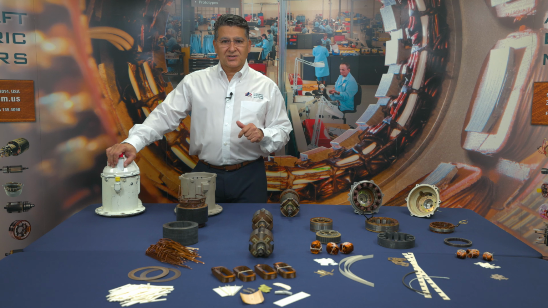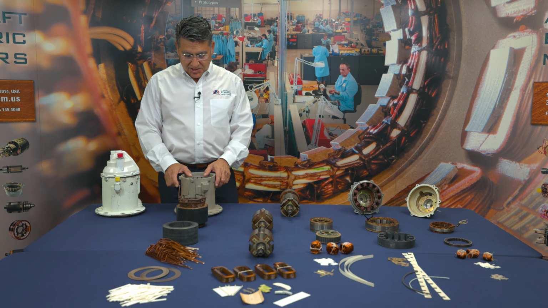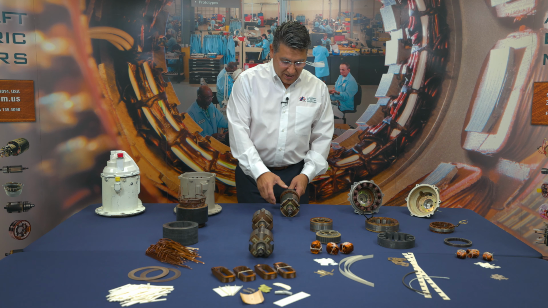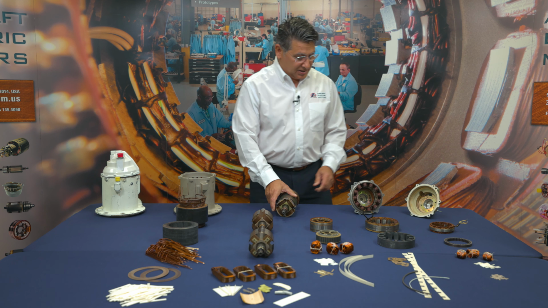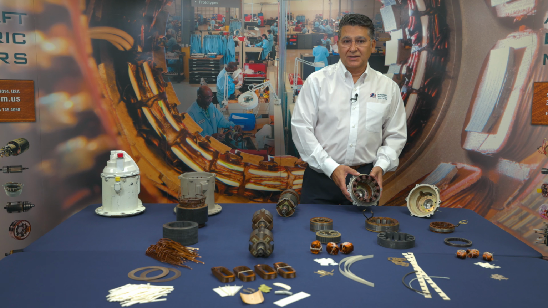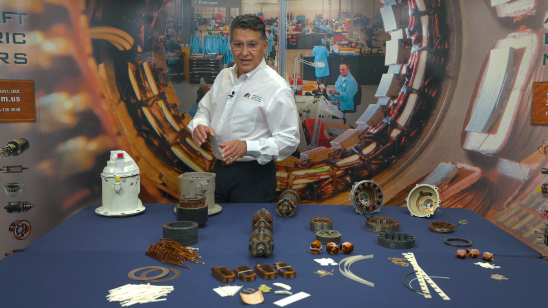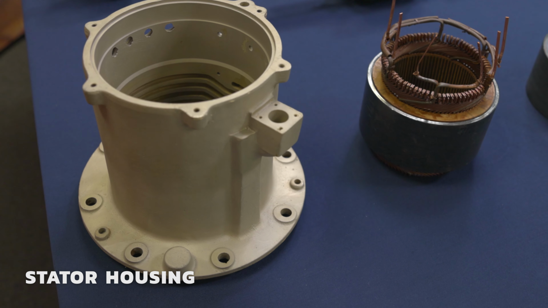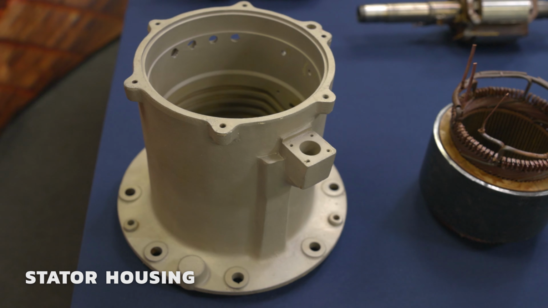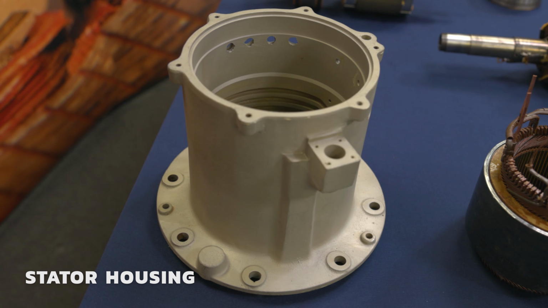There are 3 major assemblies within a complete generator. We have the stator assembly, we have the rotor assembly, and we have the end bell assembly. Now let's go through all the components within each of the 3 major assemblies. Here we have the stator, and within the stator are the subcomponents.